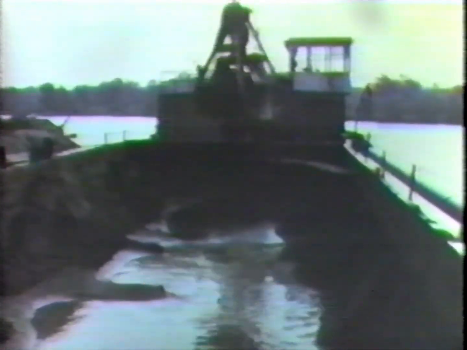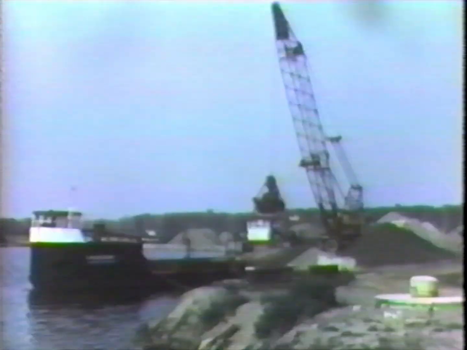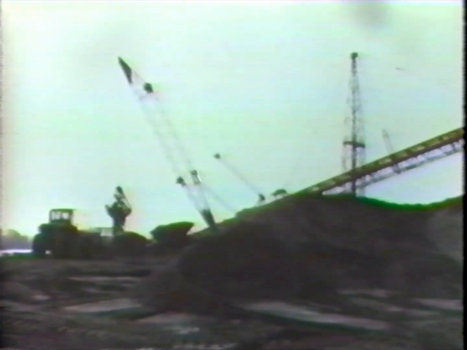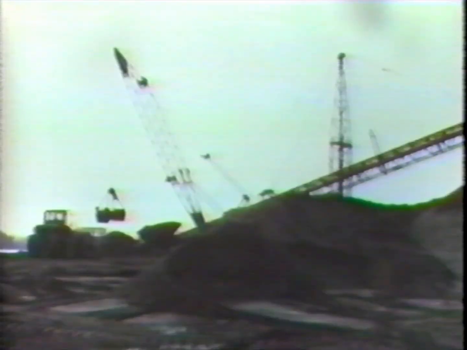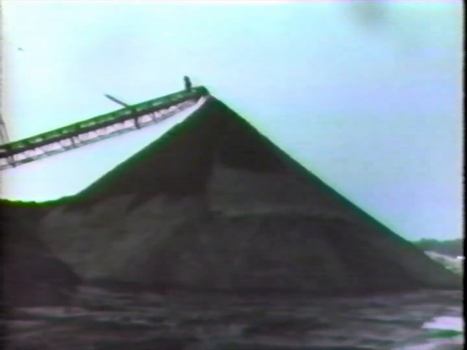The power shovel digs into the sand, lifts it out, and dumps it onto a conveyor belt, which carries it to a large pile of sand. It will remain there until it is to be used to make concrete.